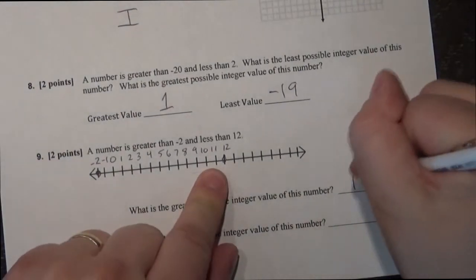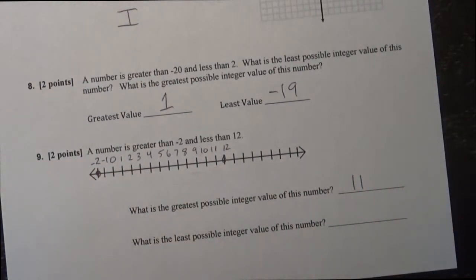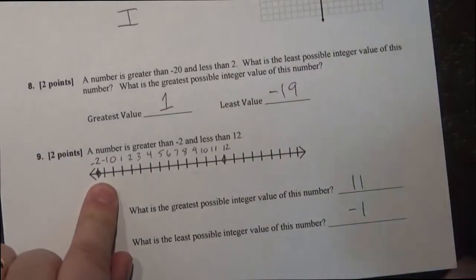What's the greatest possible integer value it could be? Well, it's 11. And now that I have that number line, maybe this is easier for you to see, and maybe it convinces you to use the number line for number 8. I don't know. What's the least possible integer value? Well, that would be -1.